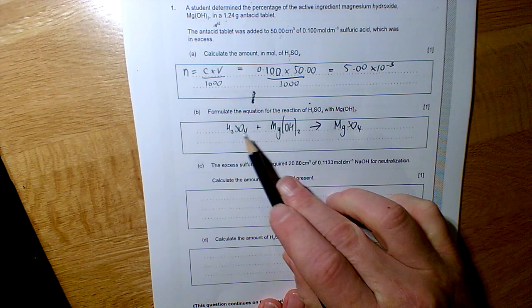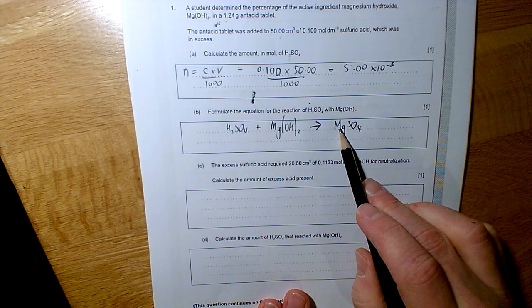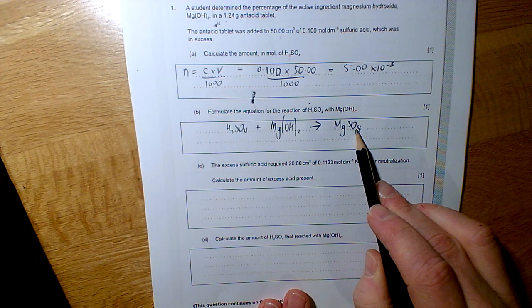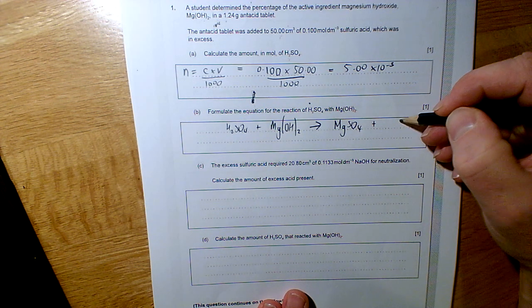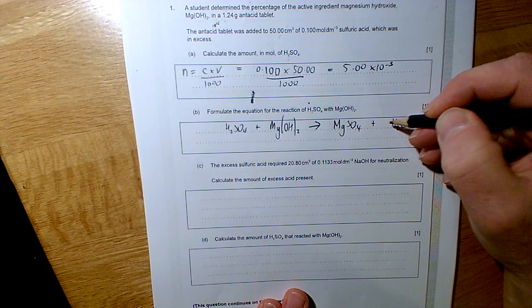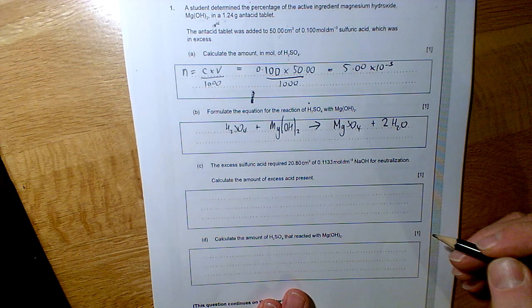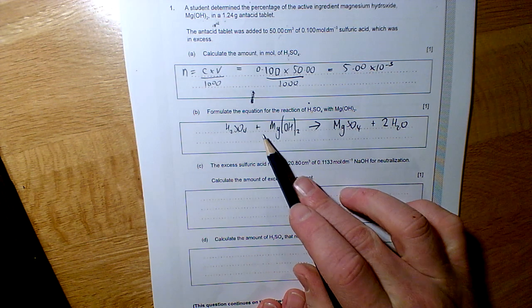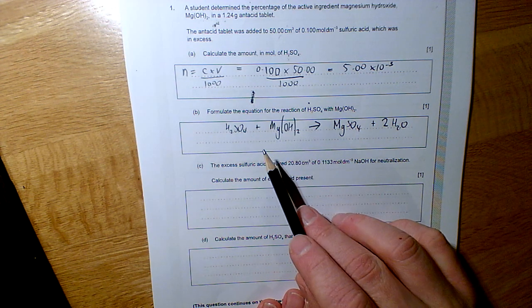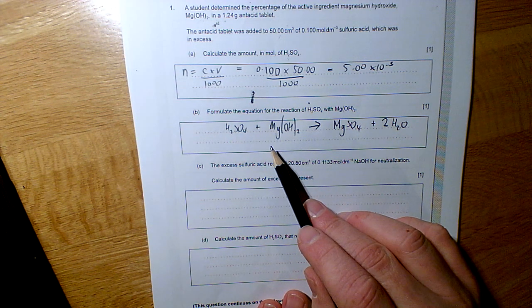The first product is obviously magnesium sulfate. Magnesium is a 2+ ion and sulfate is a 2- ion, so the formula is MgSO4. You get water produced as well, and if you balance it you'll find pretty straightforwardly that you need 2 waters there. Good students often did that with state symbols as well, but that wasn't essential for the mark.